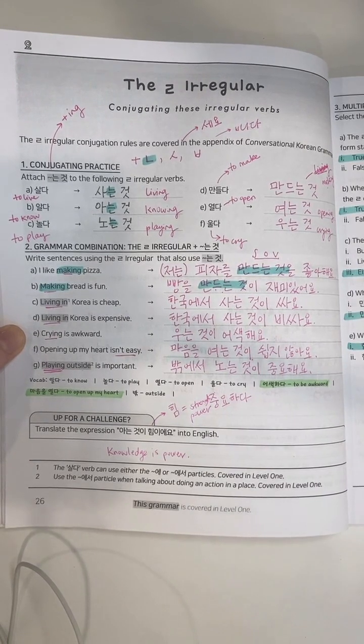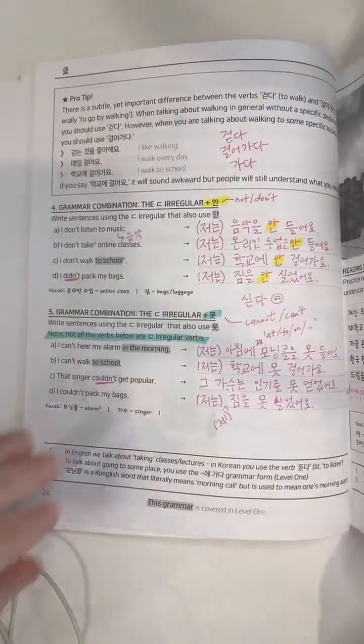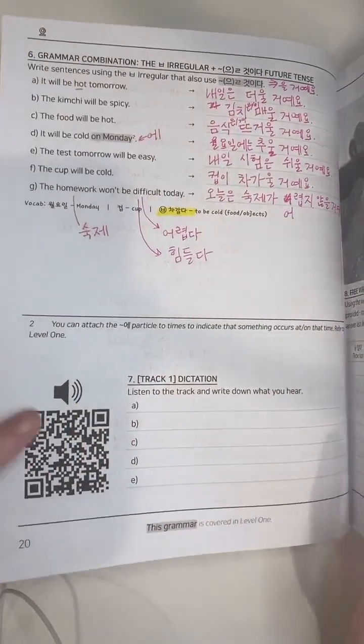Question, are there other irregular forms, not the ㄹ? Yes. There are lots of irregular verbs like the ㄷ irregular and the ㅂ irregular that we've had before.